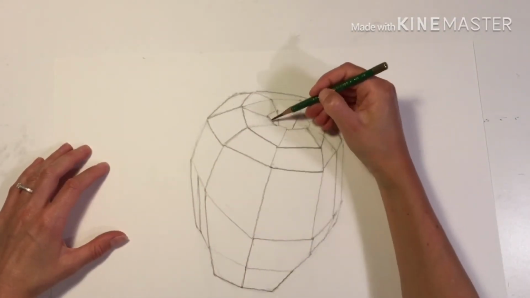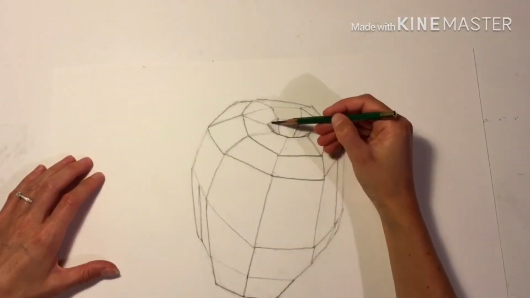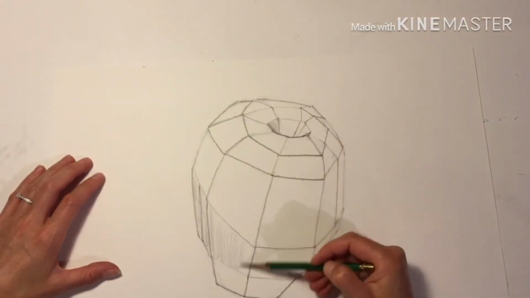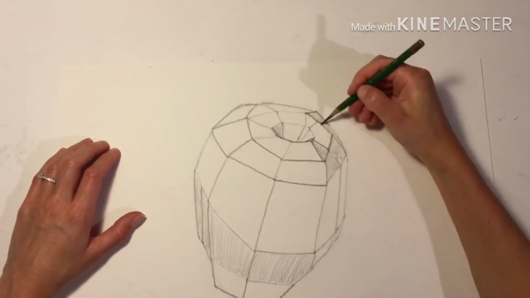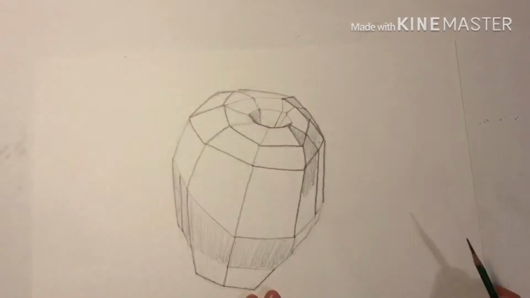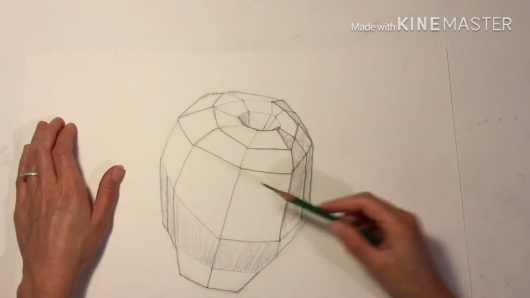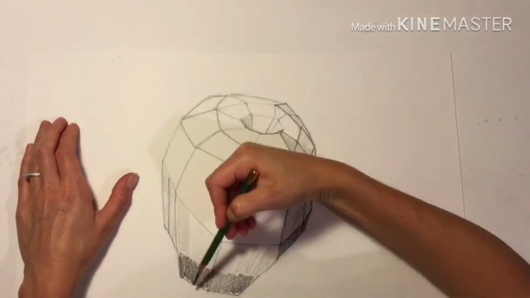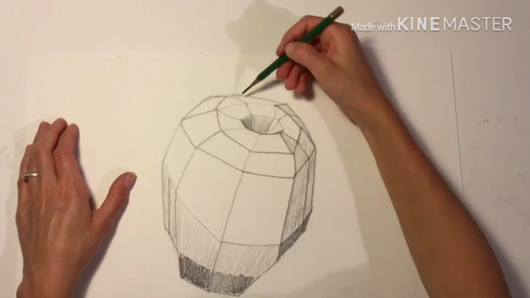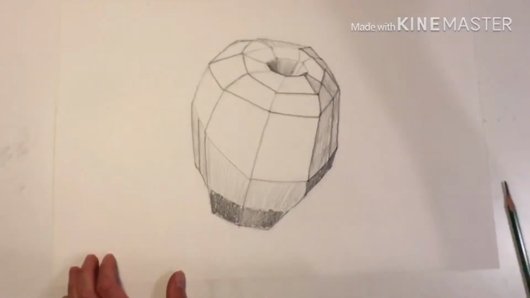An optional extension is to add a little bit of quick shading to your planar analysis drawing. Note that the surfaces or planes that are facing the light most directly are going to be the lightest. The planes that are turned away from the light source and facing the opposite direction of the light source or are blocked by something else are going to be the darkest planes.